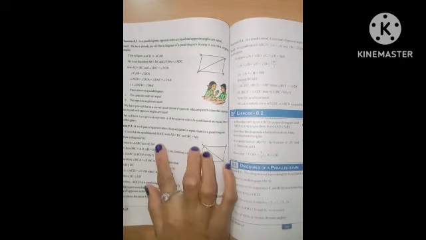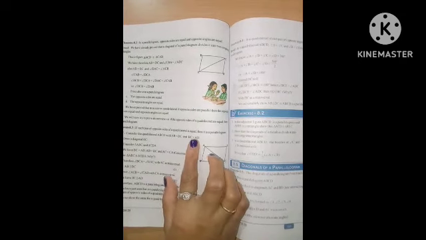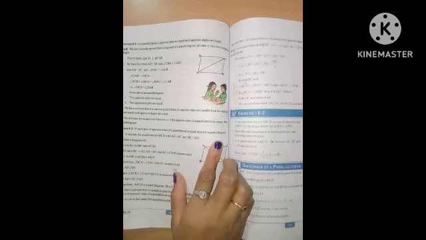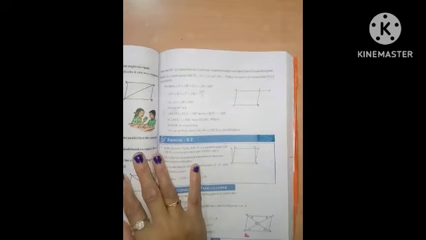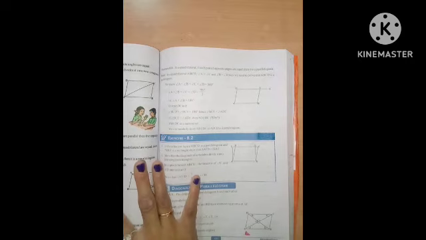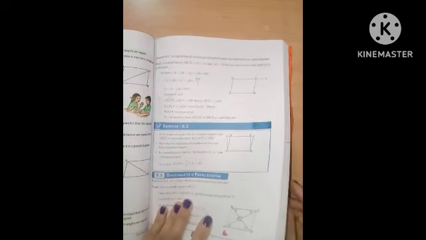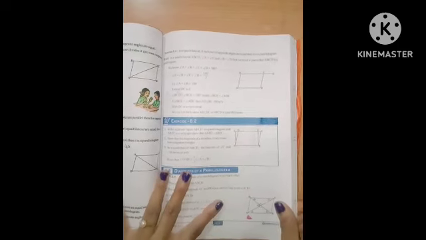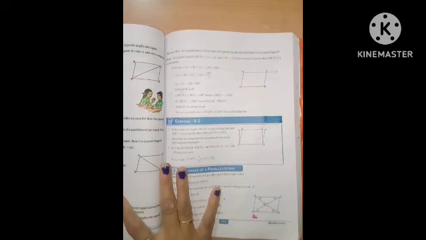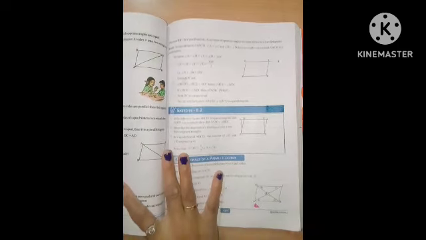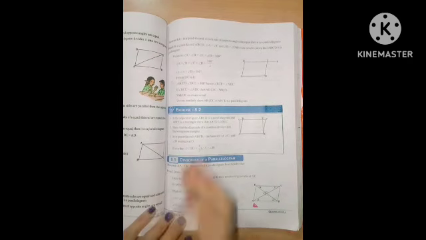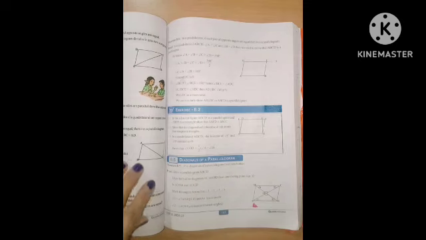Theorem 8.3: if each pair of opposite sides of a quadrilateral is equal, then it is a parallelogram. Next, what about your 8.4 theorem? In a quadrilateral, if each pair of opposite angles are equal, then it is a parallelogram. These are the theorems. All 4 theorems were covered in the previous class. Today we will learn Exercise 8.2 in the Telangana State Book.